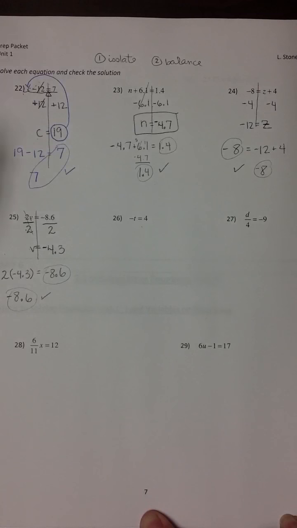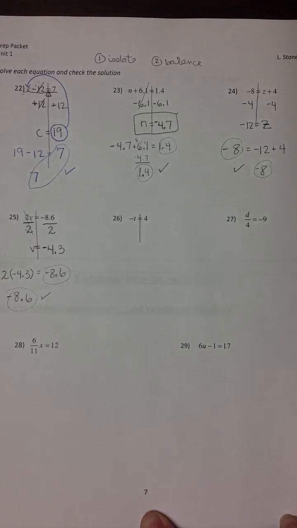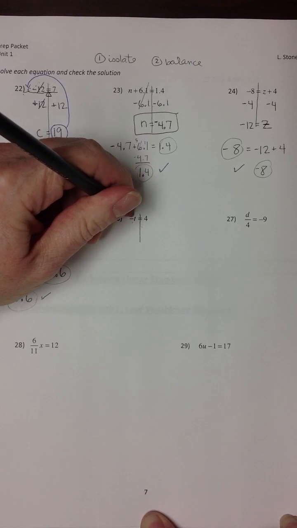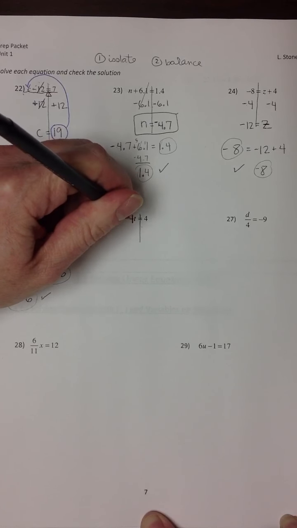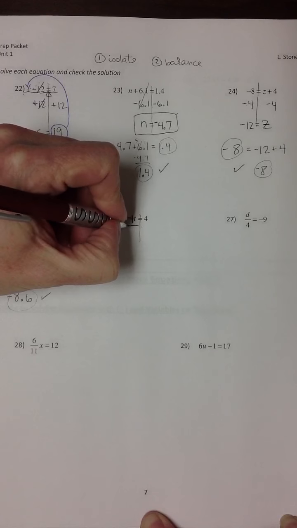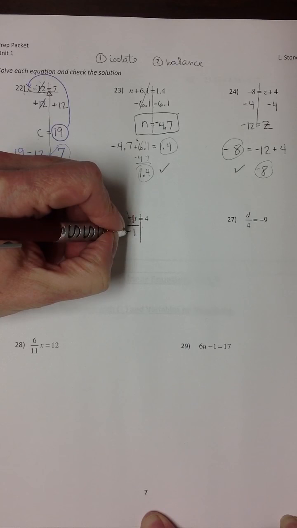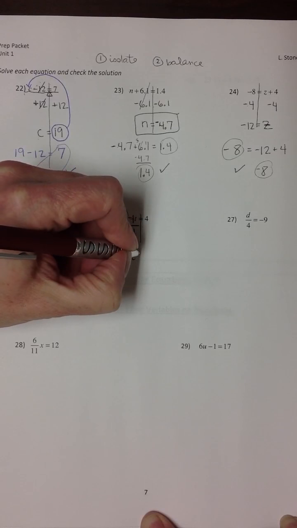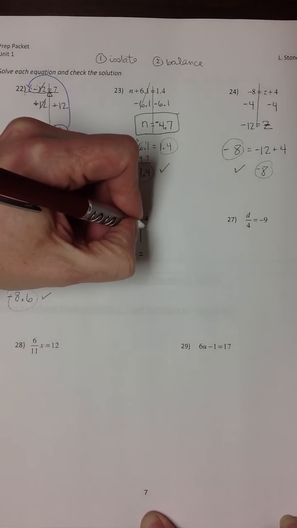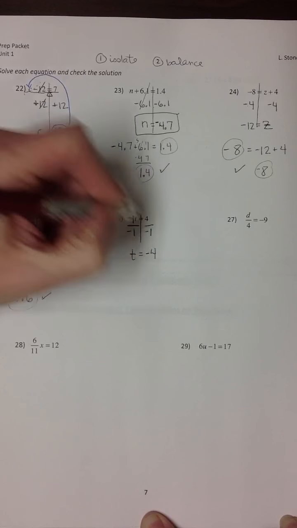Now this problem looks deceivingly simple. We want t to be alone, and it looks like t is already alone, but that negative sign needs to be removed. So what you want to do is think of it as if there is a negative 1 in front of the t, that's being multiplied by that t. So if I divide by a negative 1, those negatives will cancel out. Negative divided by a negative leaves me with a positive, and will get me t truly alone, even losing its negative sign. But if I divide one side by negative 1, I have to do the same thing to the other, so t is actually equal to negative 4.